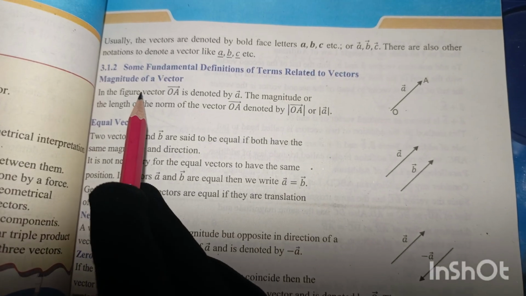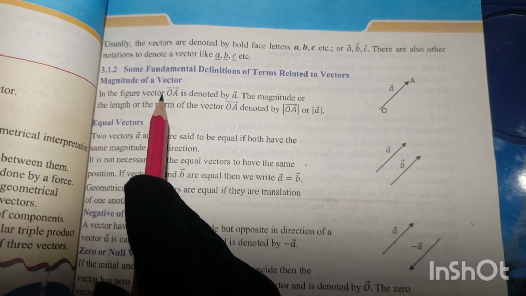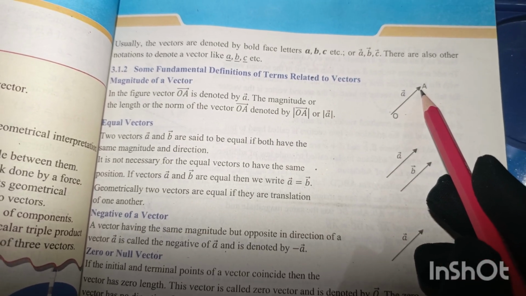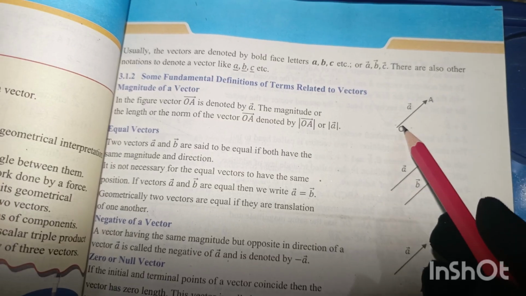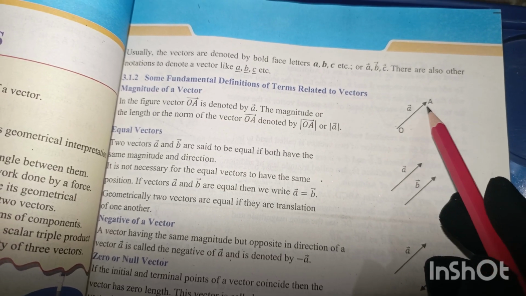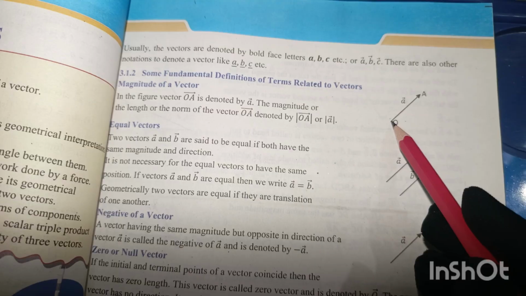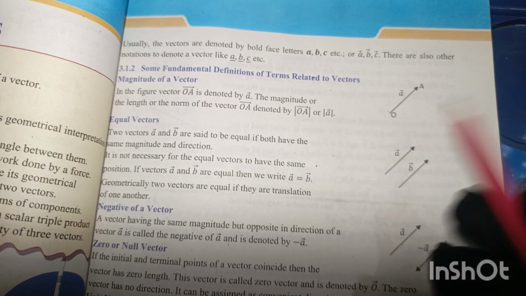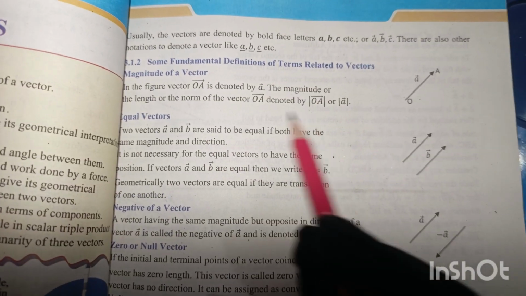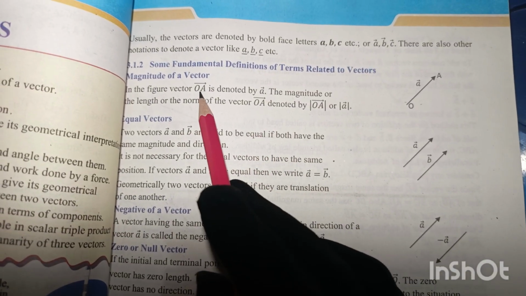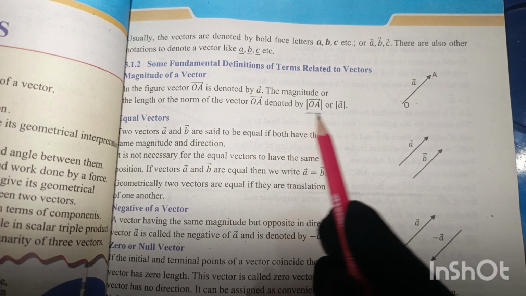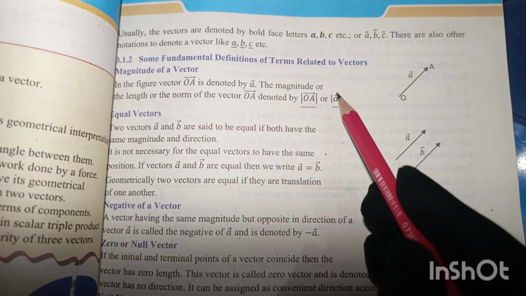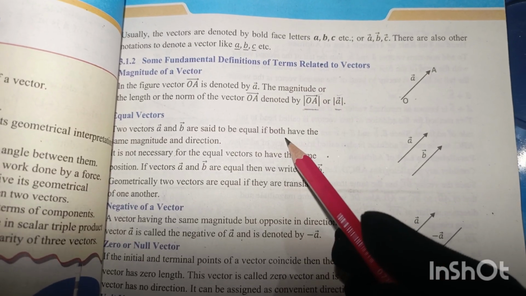The first definition here is the magnitude of a vector. Magnitude is the distance from the origin to the head of the vector. For example, if we draw a vector A where the initial point is the origin and the final point is point A, then the distance from the origin to that point, meaning the length of this vector, is known as the magnitude of the vector. Magnitude is denoted by this notation or this one. You have to remember both of these notations for the magnitude of a vector.